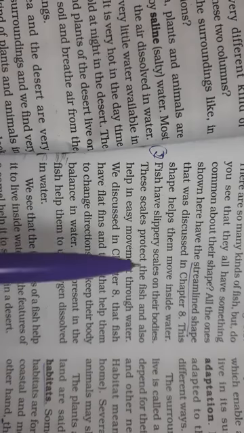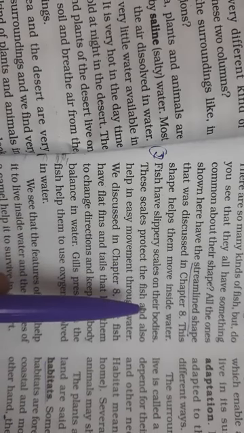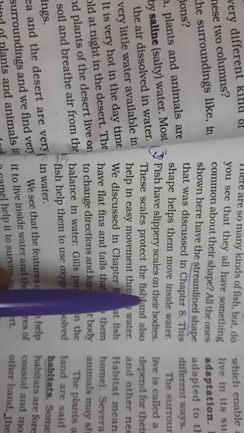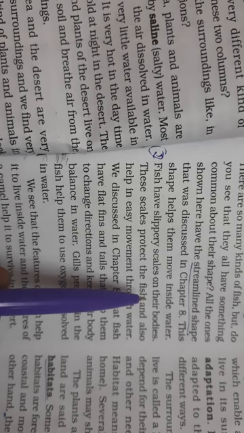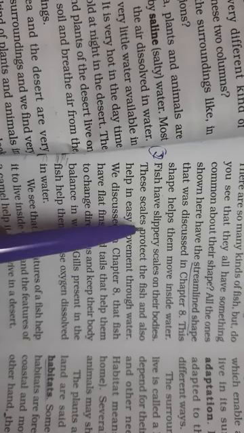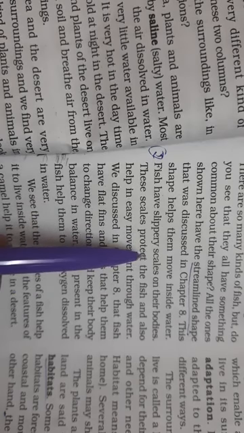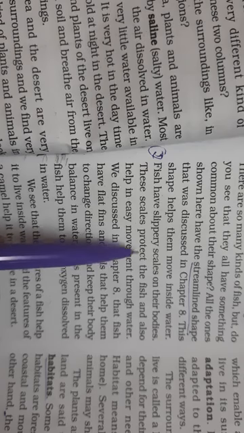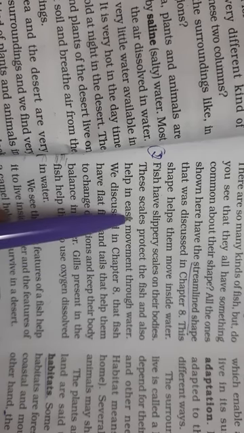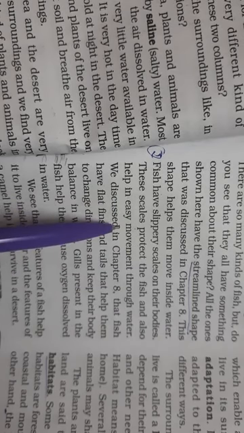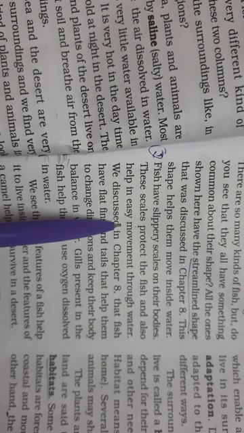Secondly, they have slippery scales on their bodies. Have you children ever tried to hold a fish in your hands? If you have held a fish or tried to hold one, you must have noticed that the scales are very slippery. You won't be able to easily hold the fish. These scales protect the fish, and they also help in the movement in the water.